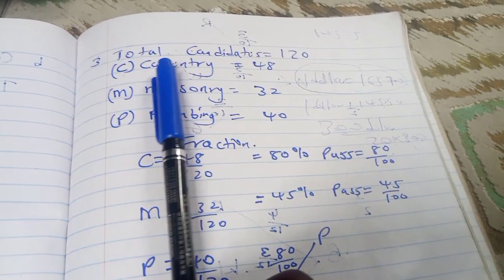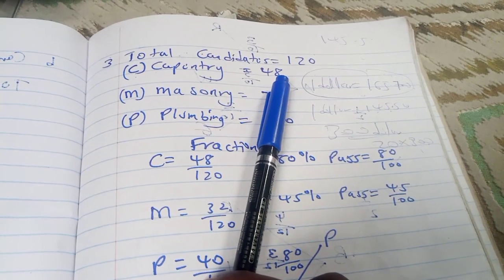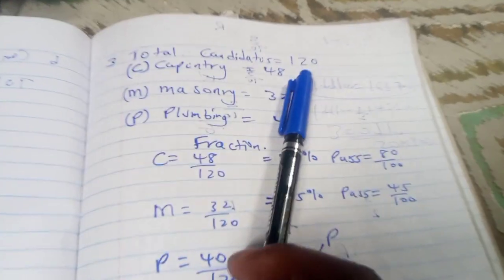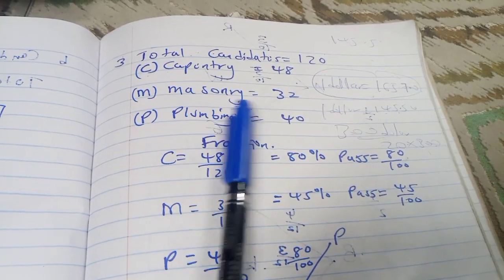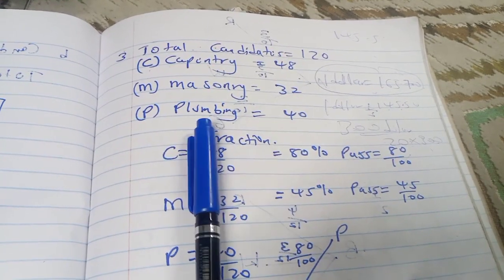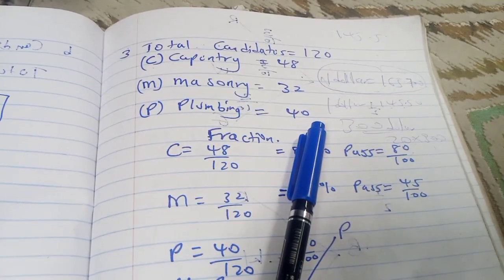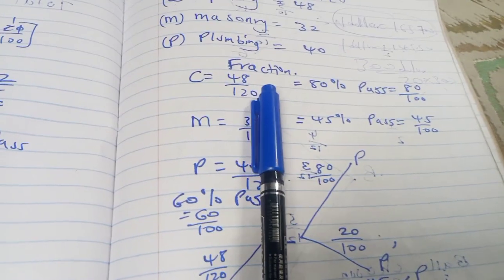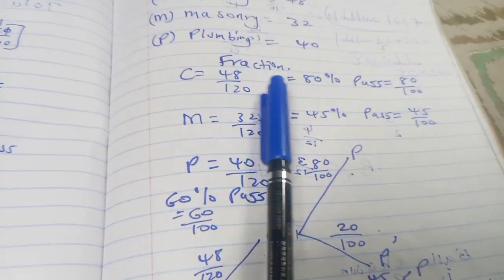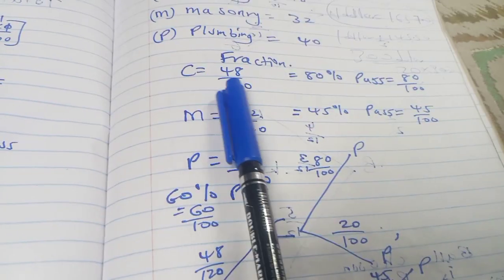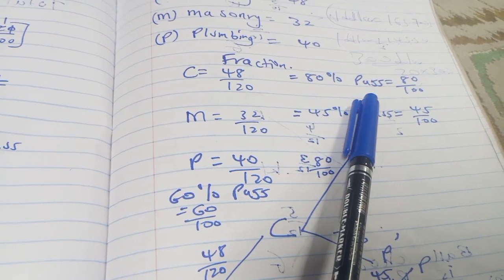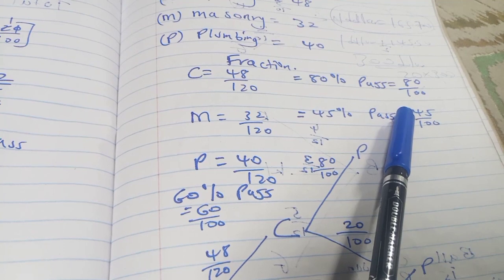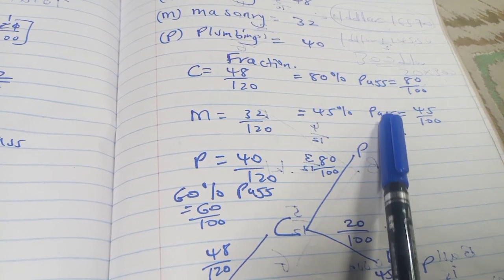So for carpentry it was 48 out of the total, which is 120. Then masonry was 32 out of 120. Then plumbing was 40 out of 120. Now let's get the fraction of carpentry. Now will be 48 over 120. Then 80% that would pass mean 80 over 100 because it's in percentage. So 80% means 80 out of 100.